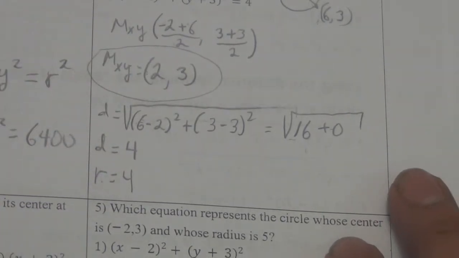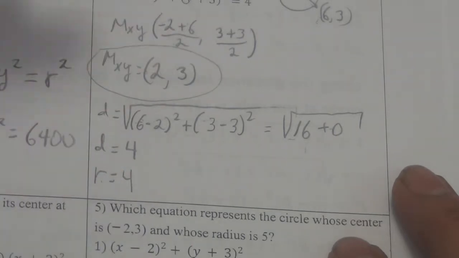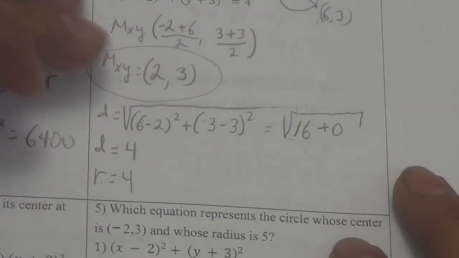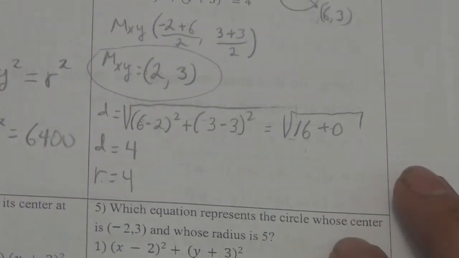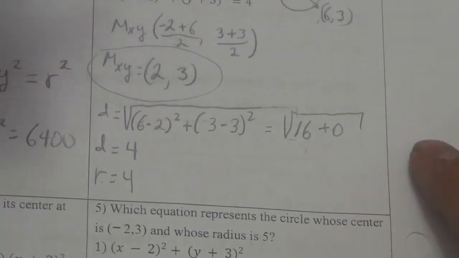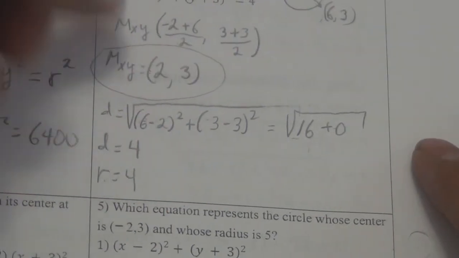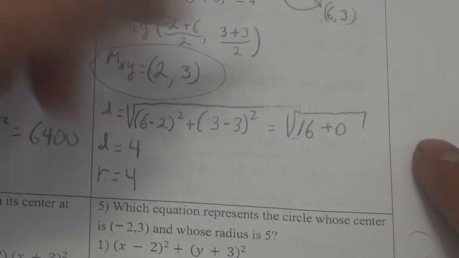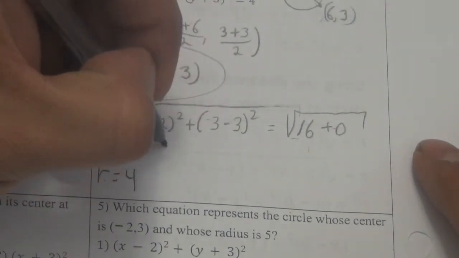You see how methodical you have to be, how you have to analyze the problem in order to come up with a feasible solution? It's not like, oh, I cannot do it. No, we can. Midpoint, distance, we know that. Okay, so I'm going to write the equation.